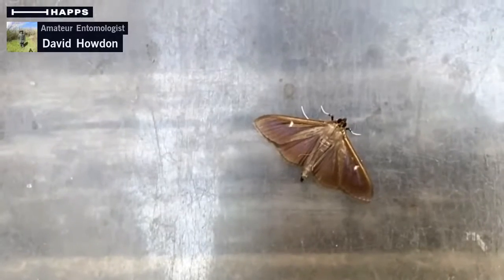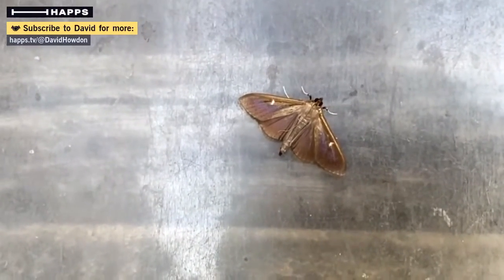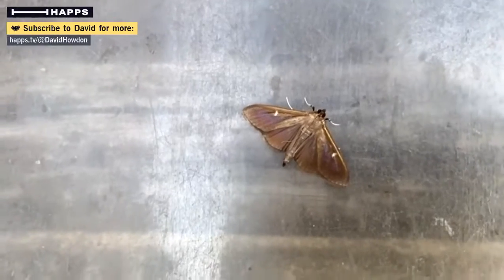But this has arrived in Britain not that long ago as a non-native species, accidentally introduced with the horticultural trade, and causing a lot of problems for the ornamental box hedges.